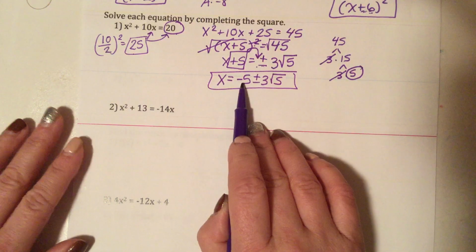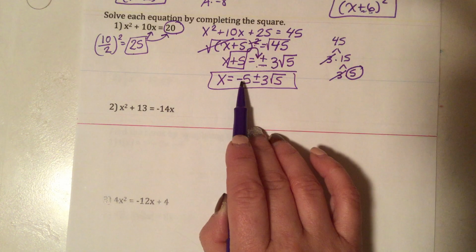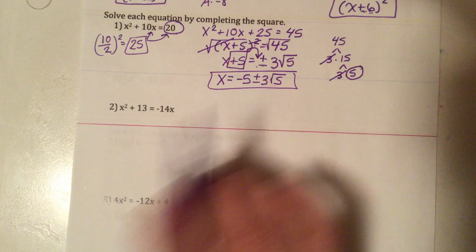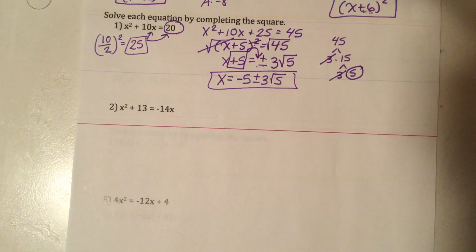This is actually two answers. One answer is negative 5 plus 3 square roots of 5. The other answer is negative 5 minus 3 square roots of 5. Okay, let's look at a couple more just because I know this is kind of a lengthy process.